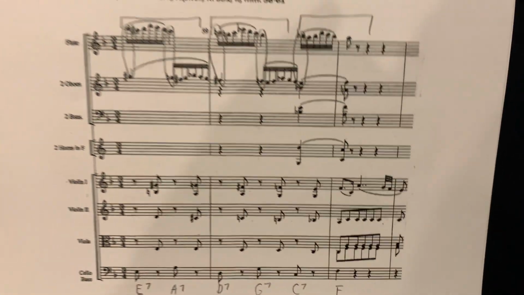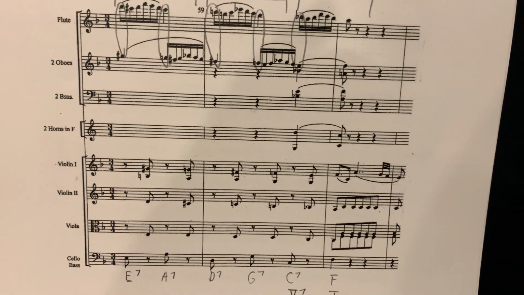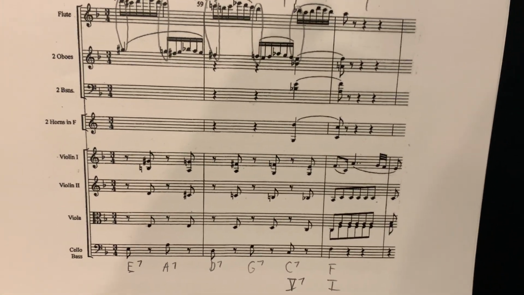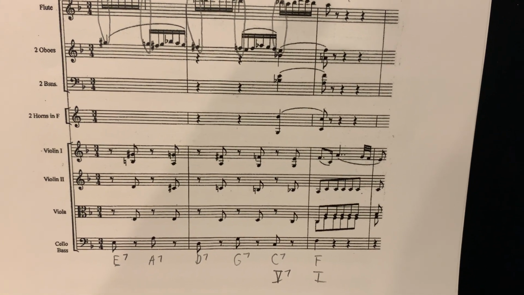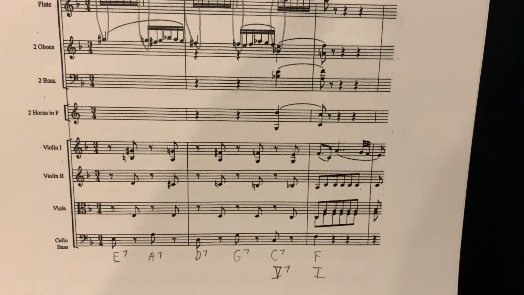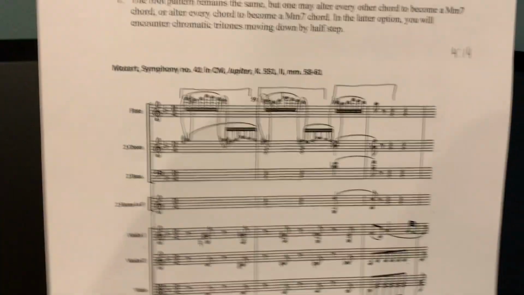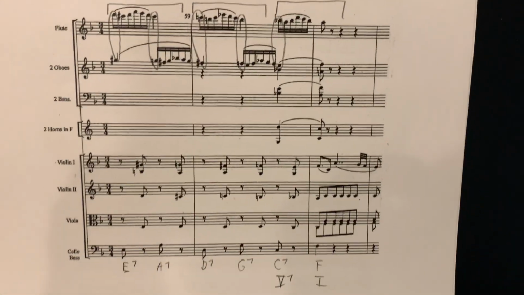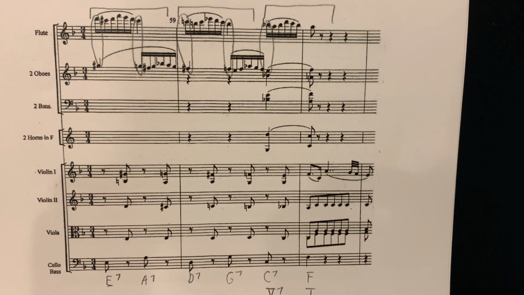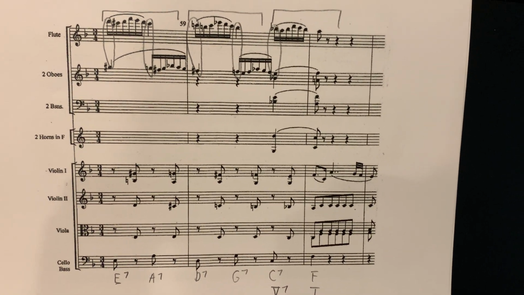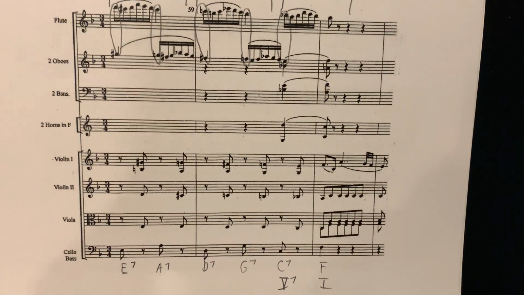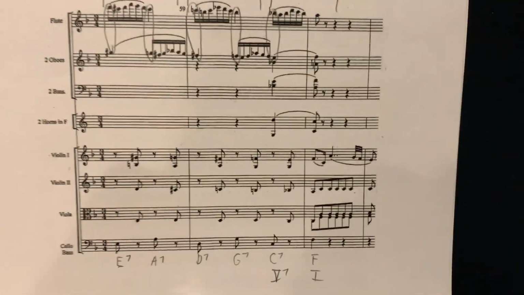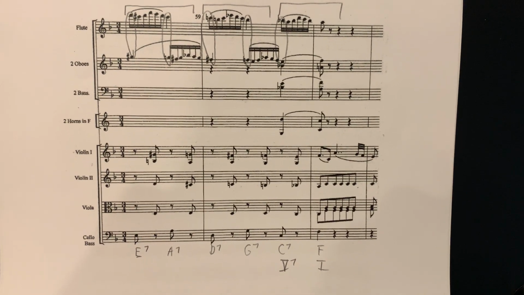This is sort of like a retransitional moment in the piece. I'm going to fast forward a little bit. Here we go, right here. And then we're back in F major. So this has all the hallmarks of the descending fifth sequence.